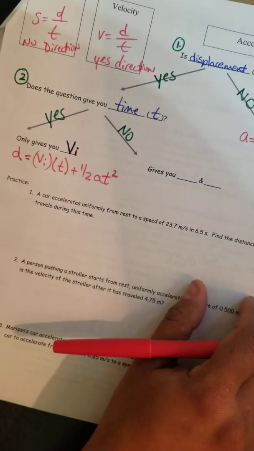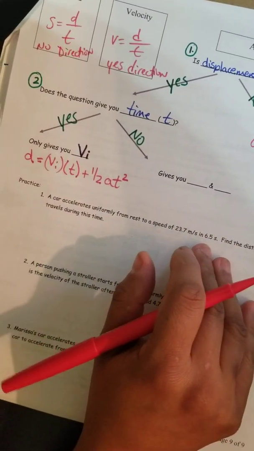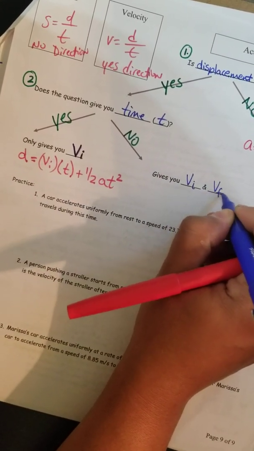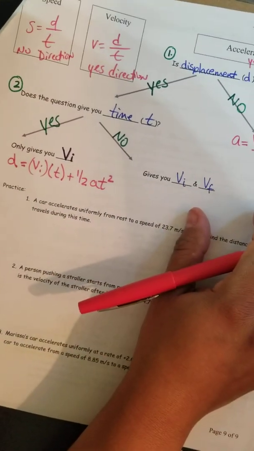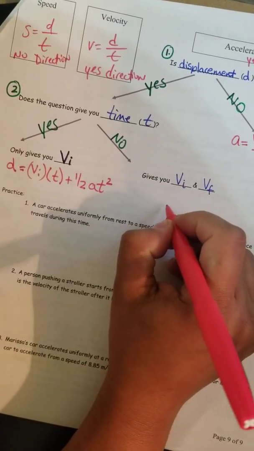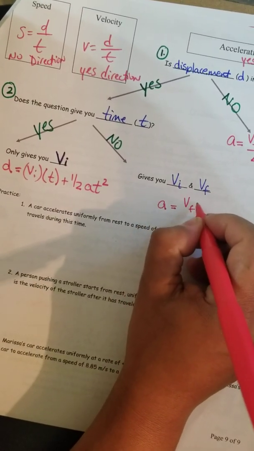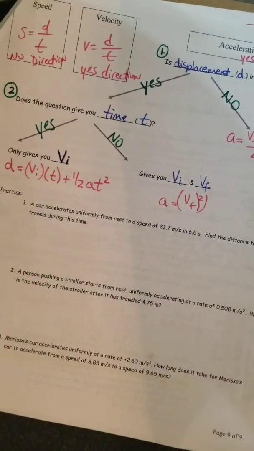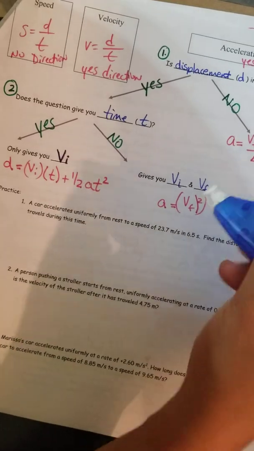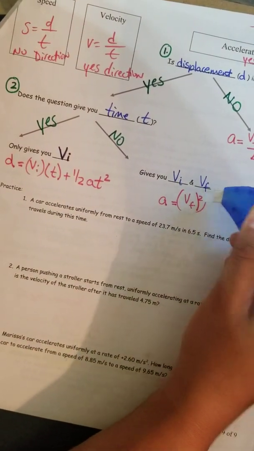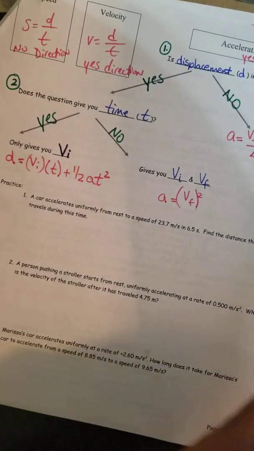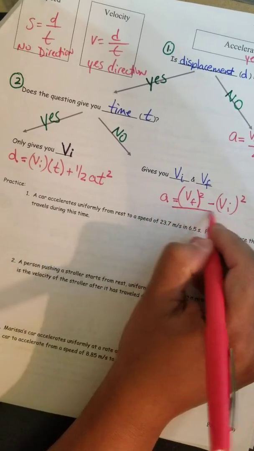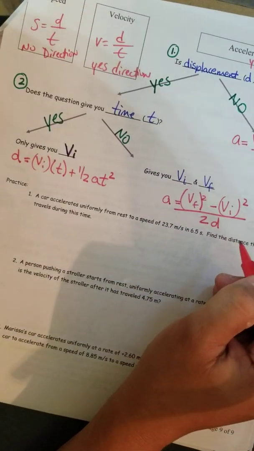Okay? If you use the answer no, time was not involved or given to you, then that means that they must give you V sub I and V sub F. And in this case, when they give you those two variables, you're going to use the equation A equals V sub F squared minus V sub I squared over 2 times D. Okay?